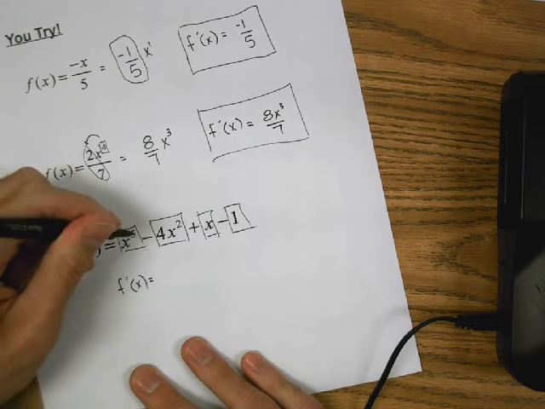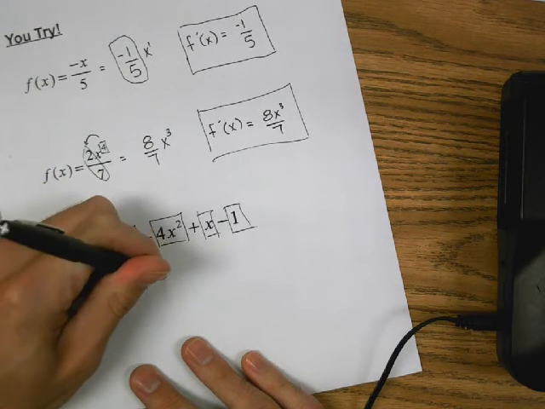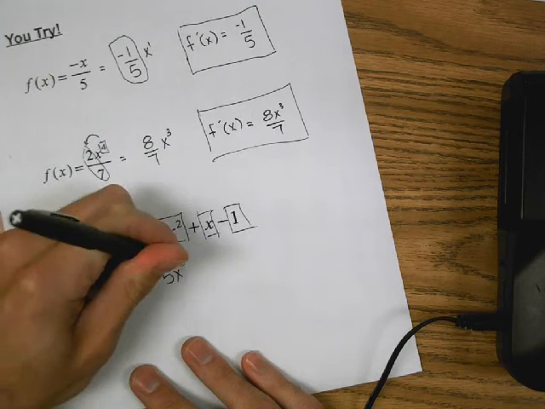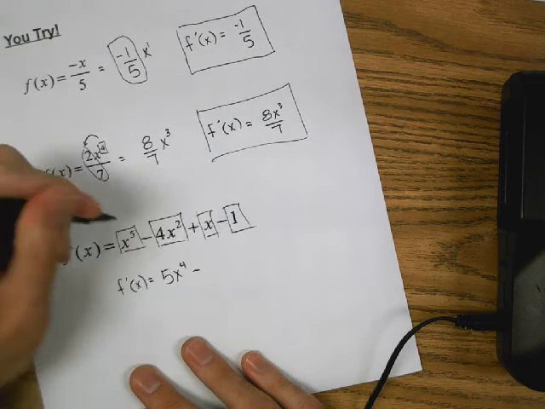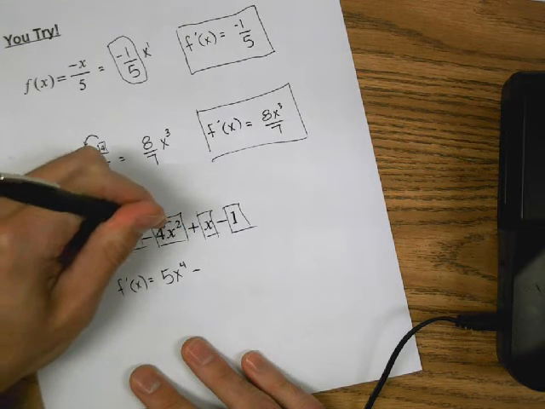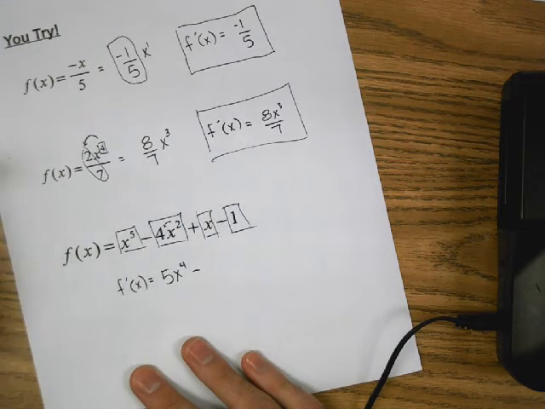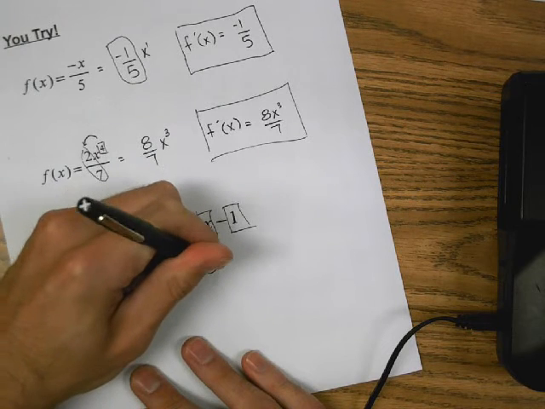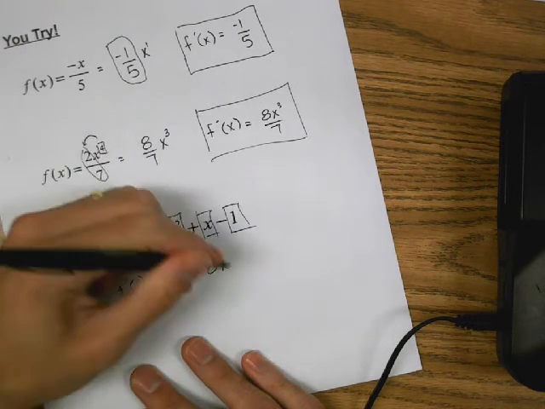so the first one's the power rule, right? So I'm going to bring the 5 out front, keep my x and subtract 1. Minus, looks like we have another power rule going on. We just have to be careful to multiply those two. So 4 times 2 is 8. X to the first, you don't have to write the first.